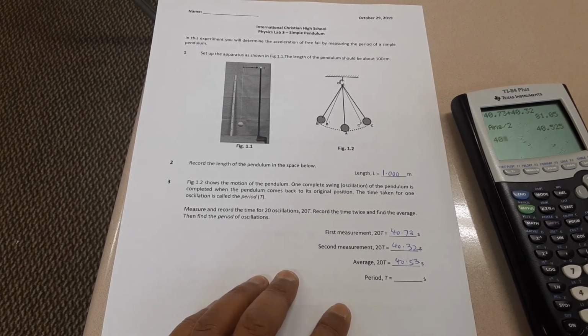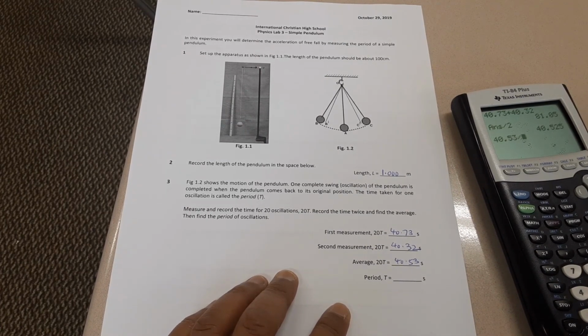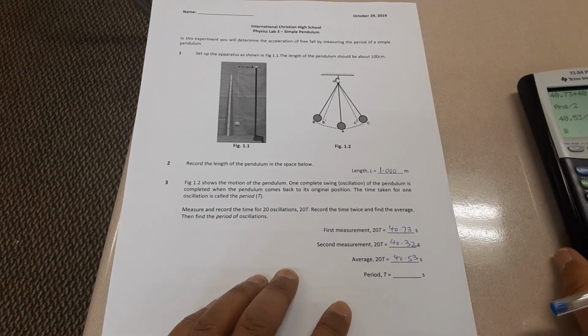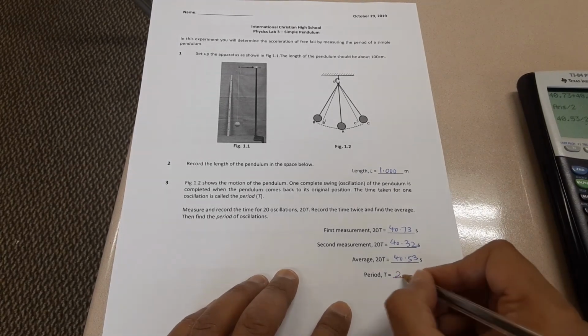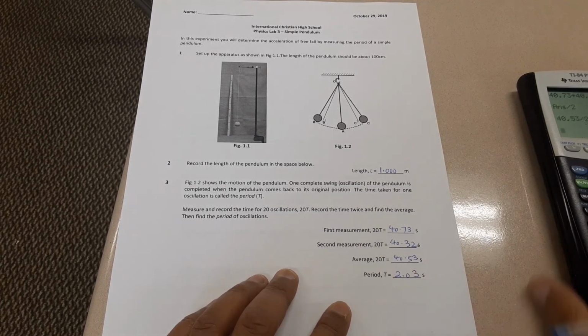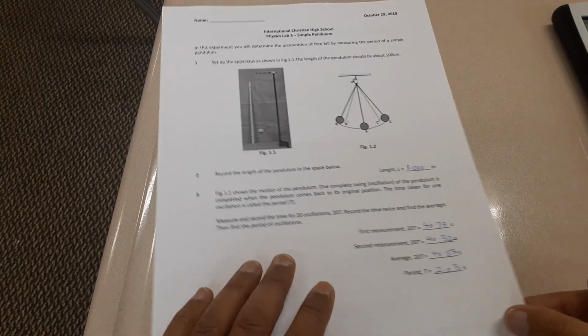Then we divide 40.53 seconds by 20, and that gives me 2.03 seconds. So that's the time of one oscillation.